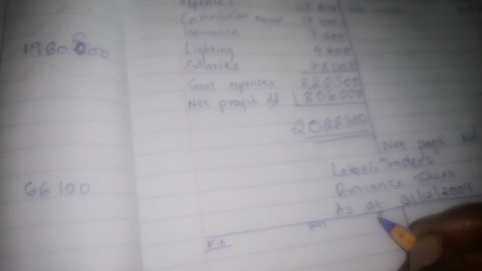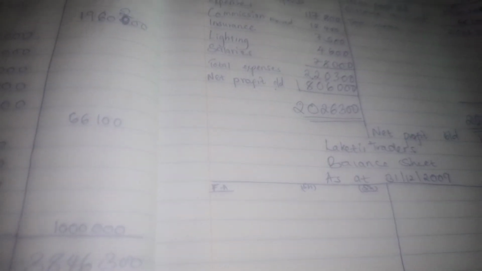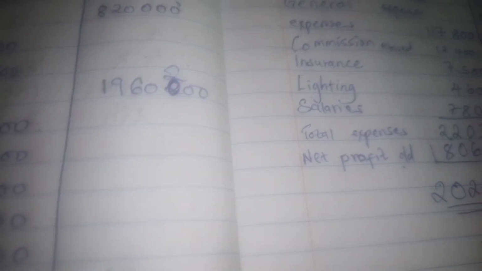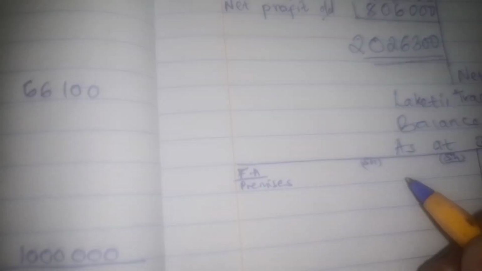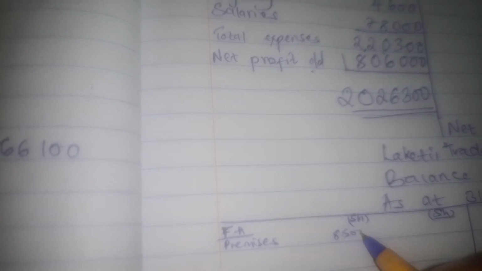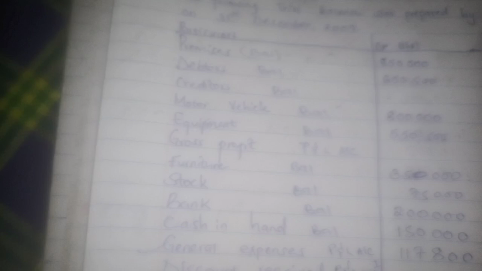We're going to have two money columns on our asset side. Remember, a balance sheet does not have a debit nor a credit side. It's just the asset side and the capital and liability side. So we have our fixed asset, premises, which is 850,000. Then the other one is a motor vehicle.